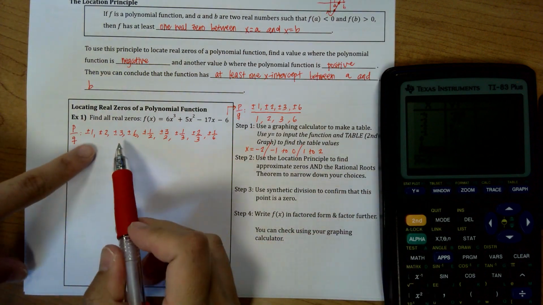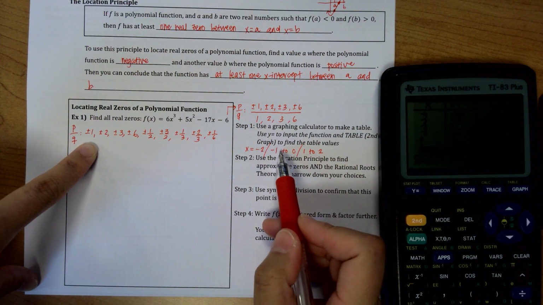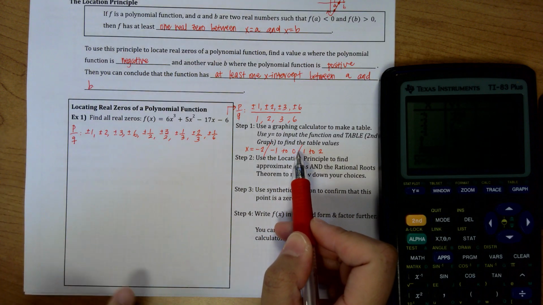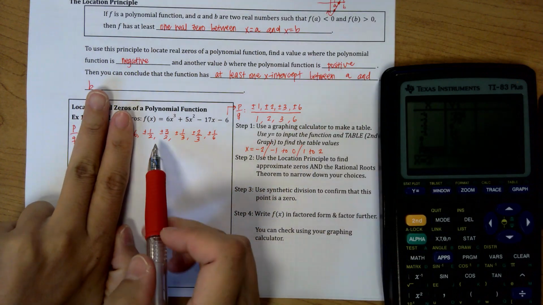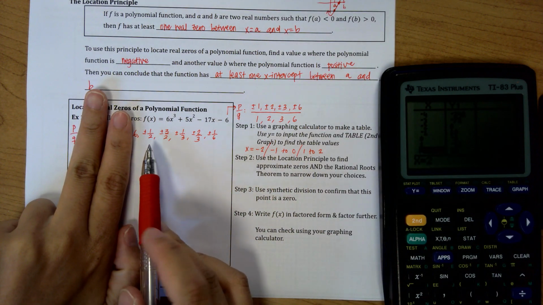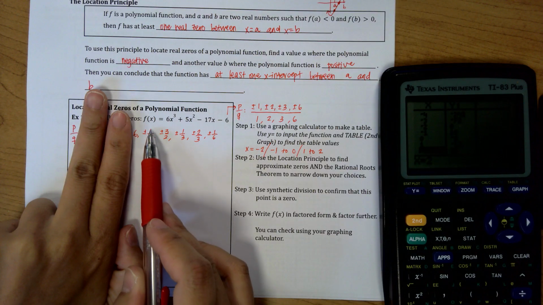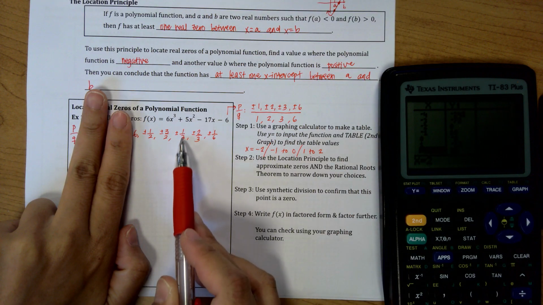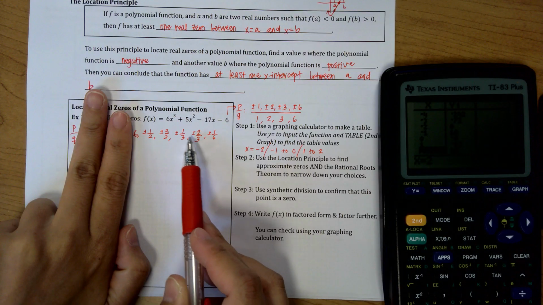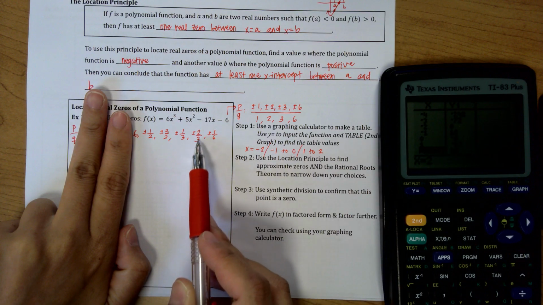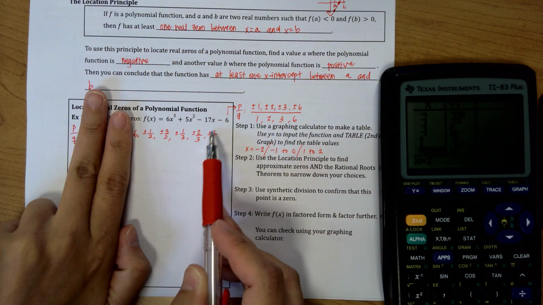Now, in the rational roots theorem, there are a lot of numbers from negative 1 to 0, a lot of fractions. This is negative 0.5, this is negative 0.667, and negative 0.33, and this one also works.